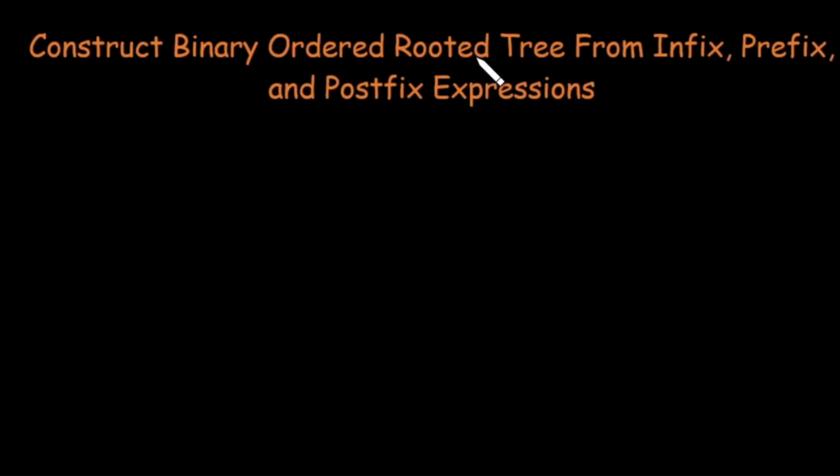In this video, we are going to learn how to construct the binary ordered rooted tree from the three expressions, that is infix, prefix and postfix. This is a very important topic in graph theory, especially in expression evaluation and tree traversal. Before we start, let's quickly understand what the meaning of binary ordered rooted tree is.